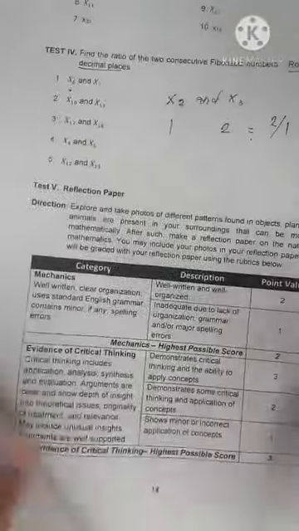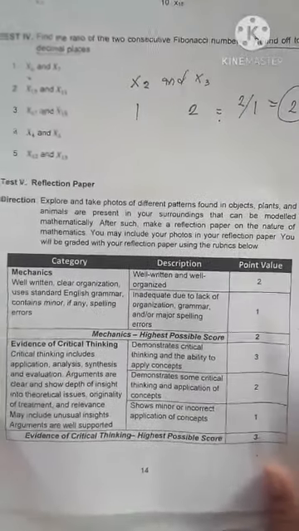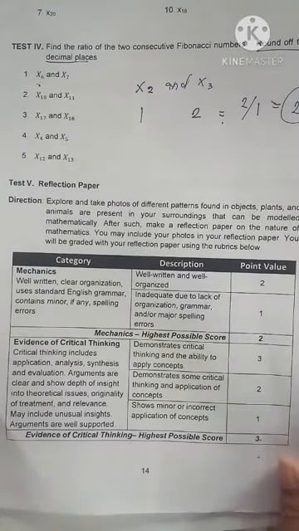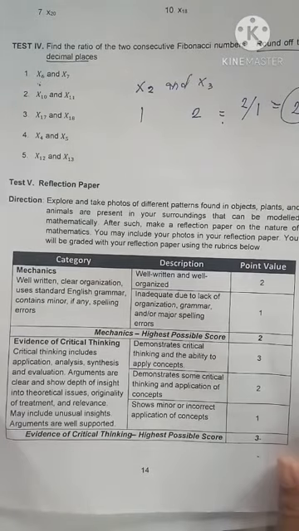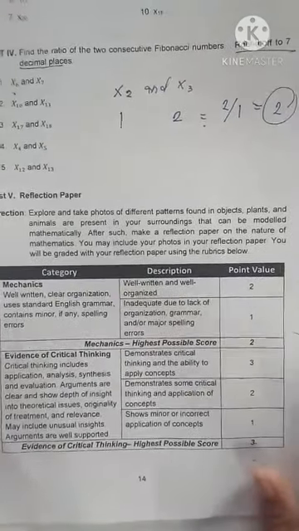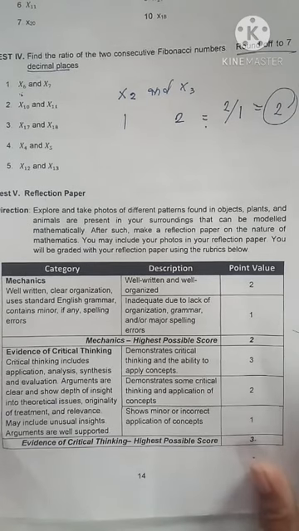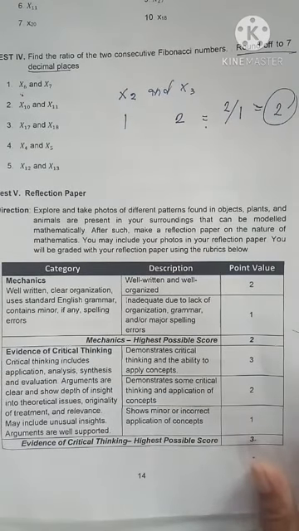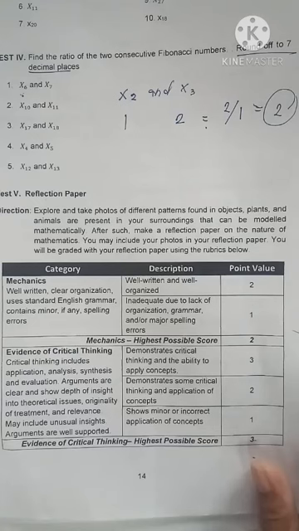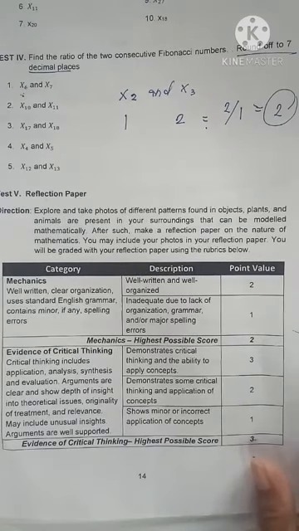And then for test 5, you have to make a reflection paper. Okay? Direction: explore and take photos of different patterns found in objects, plants, and animals present in your surroundings that can be modeled mathematically. After such, make a reflection paper on the nature of mathematics. You may include your photos in your reflection paper. You will be graded on your reflection paper using the rubrics below.